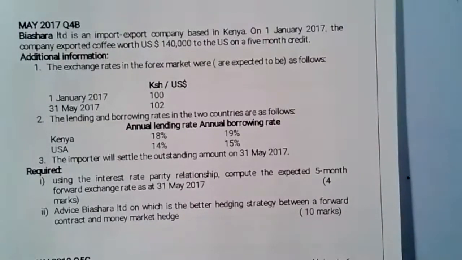May 2017, question 4B. Biashara Limited is an import-export company based in Kenya. On 1st January 2017, the company exported coffee worth $140,000 to the US on a 5-month credit. Additional information: the exchange rates in the forex market are expected to be as follows. So you have 1st January 2017 and 1st May 2017, that's after 5 months.